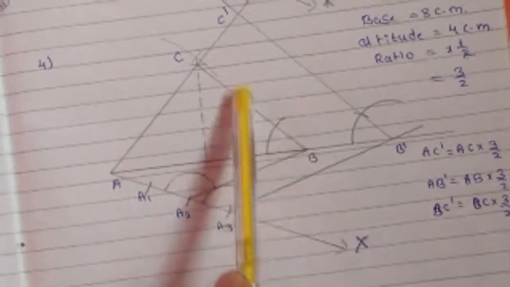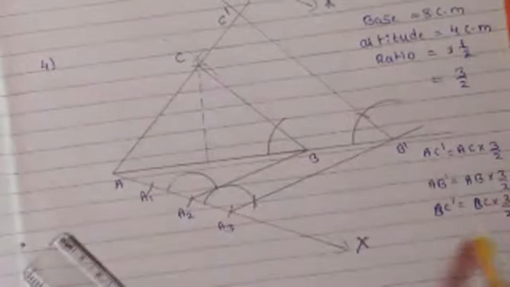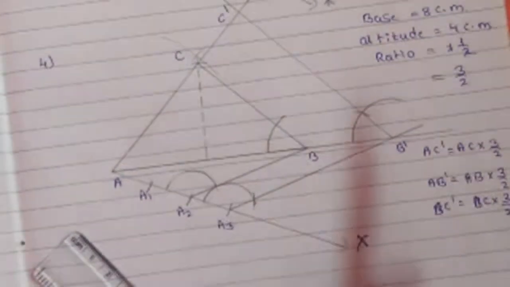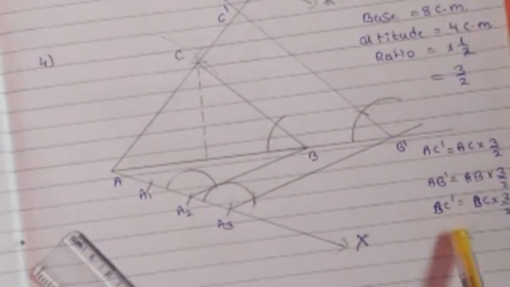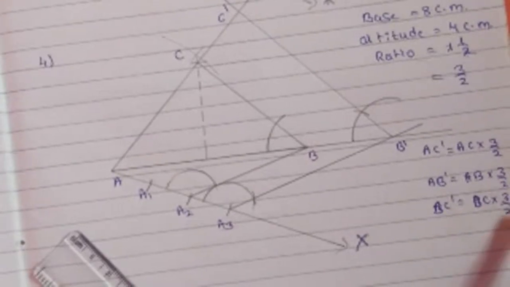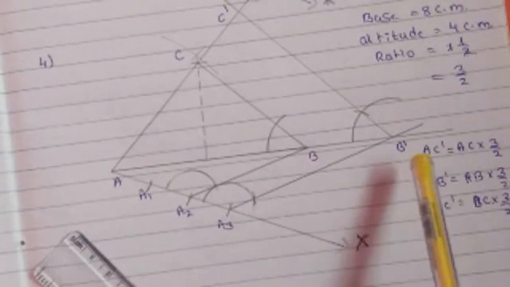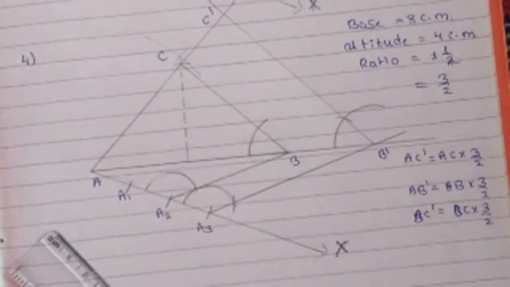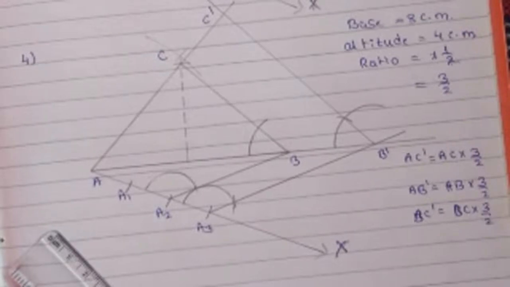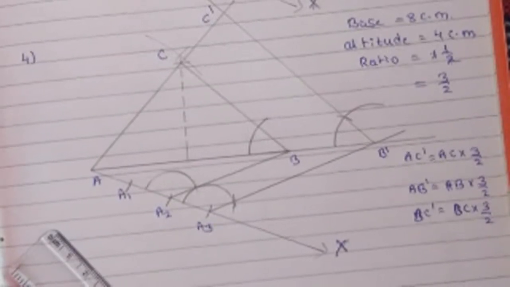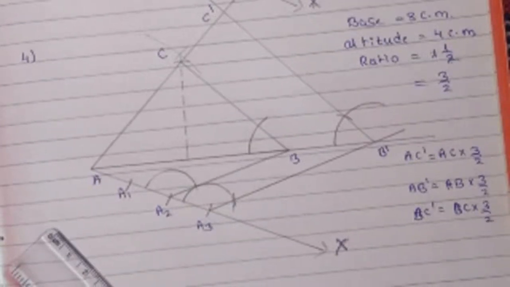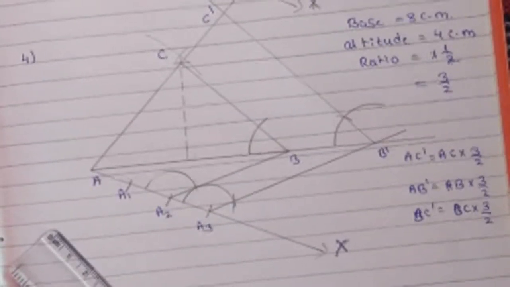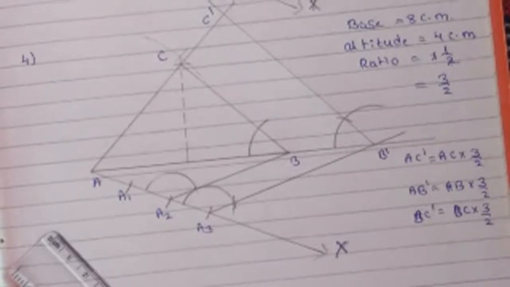In practical method, we have to measure the length. So just construct the triangles, then with the help of mathematical process do the calculation, and you will get the answer. And same answer you must get in the construction, then only your construction is said to be correct. So after construction you have to measure the length, and you have to write the length also, then only you will get the full marks. Okay, the next step.